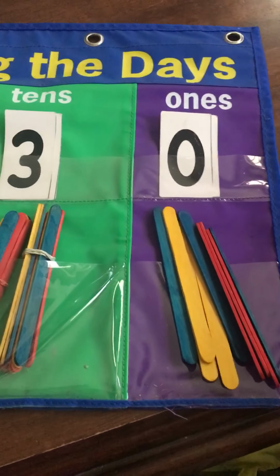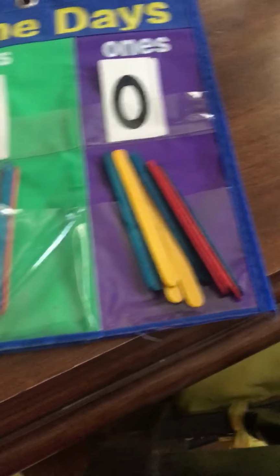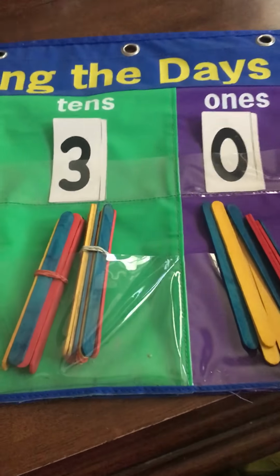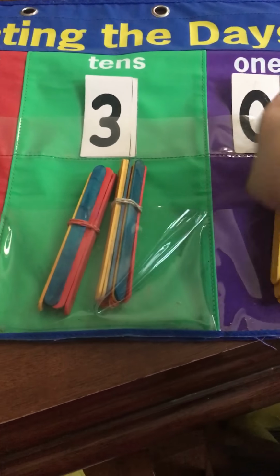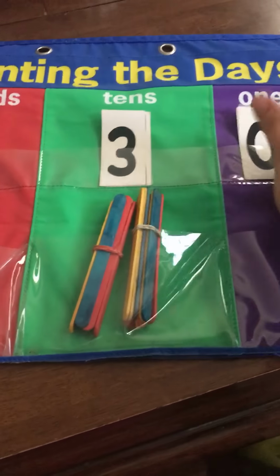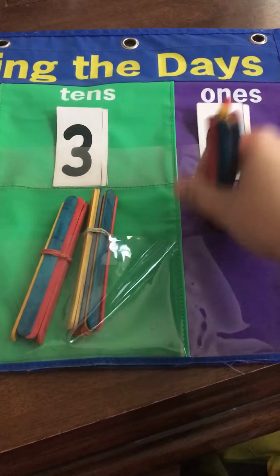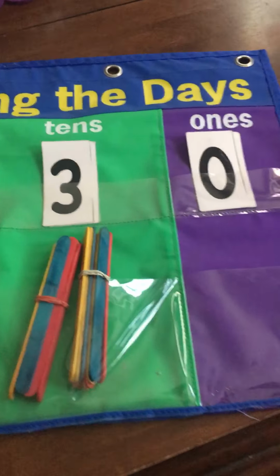So let me grab one. Okay. So put another popsicle stick in there, making this equal 10 instead of 9. And they know that we go by groups of 10. So we would put a rubber band on this.